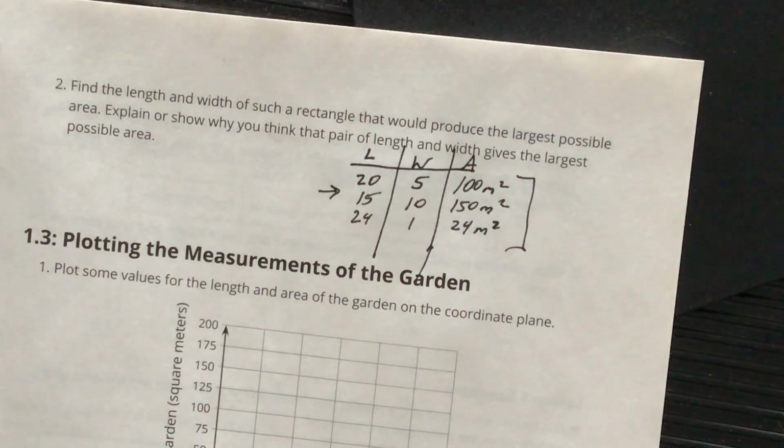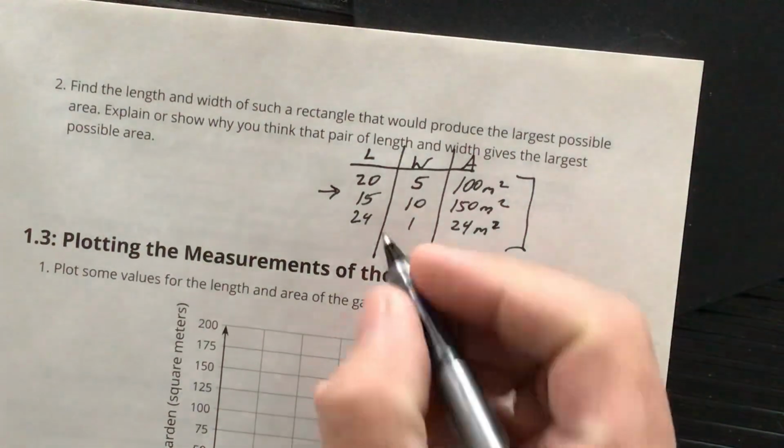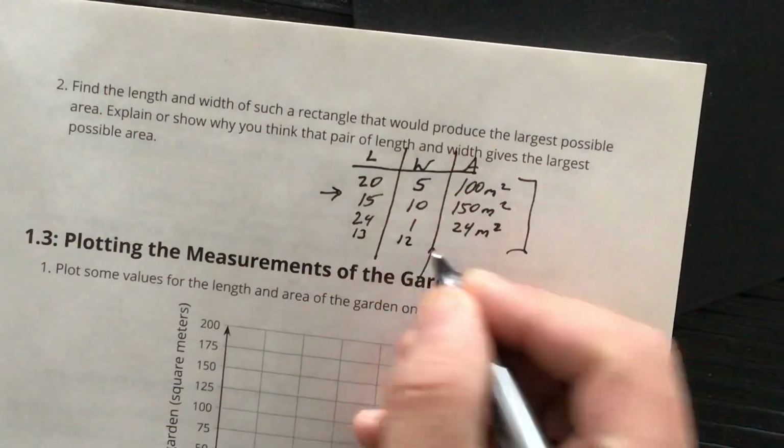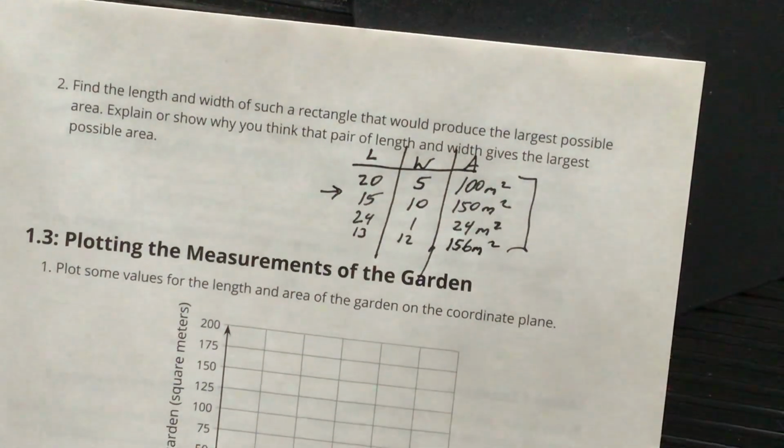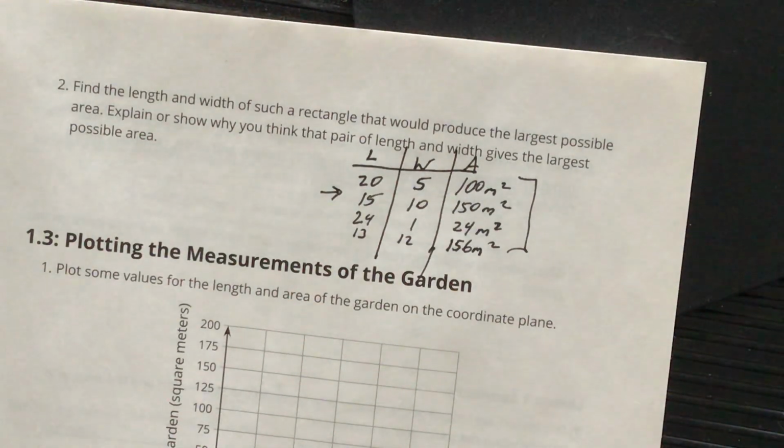So can anybody give me one that's bigger than 150? 13 and 12? Yeah. What's 13 times 12? 156. There's actually one that's bigger than that.